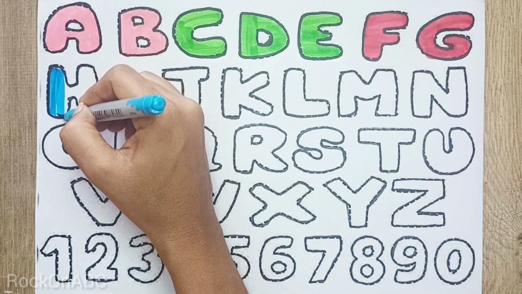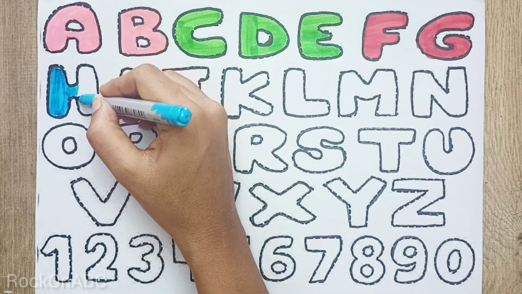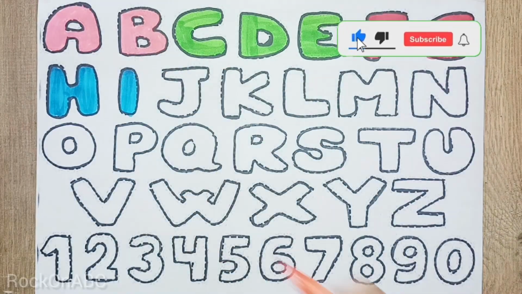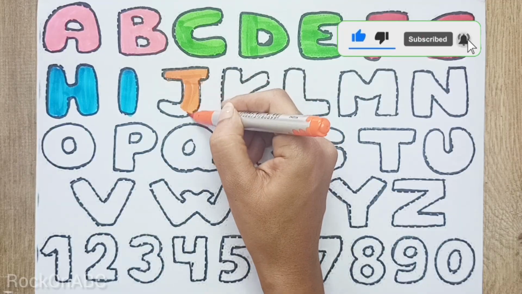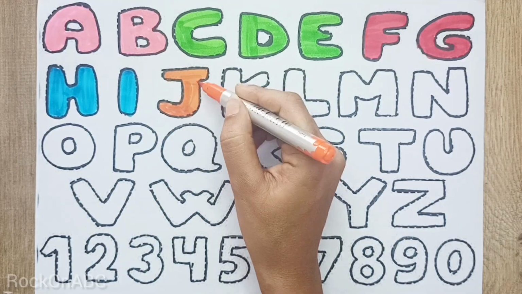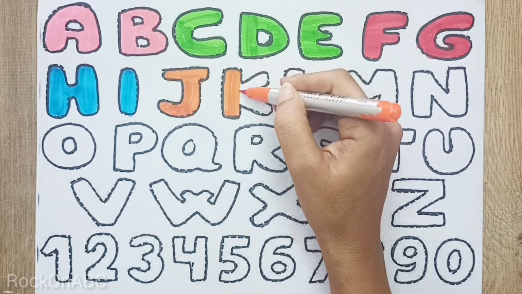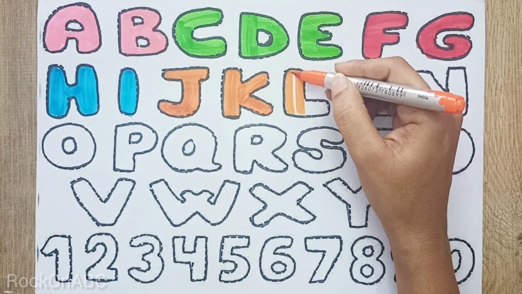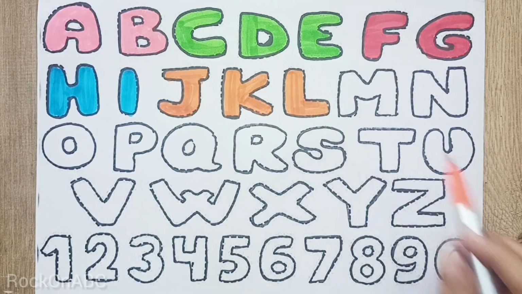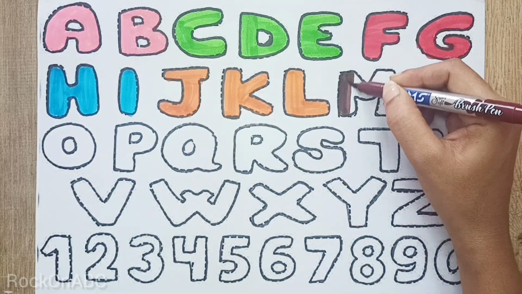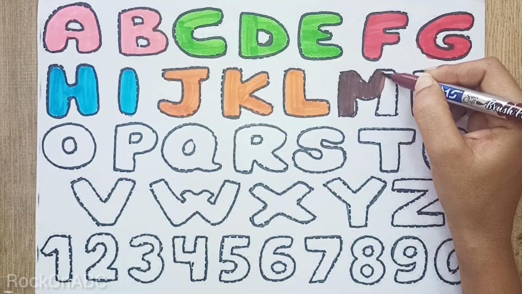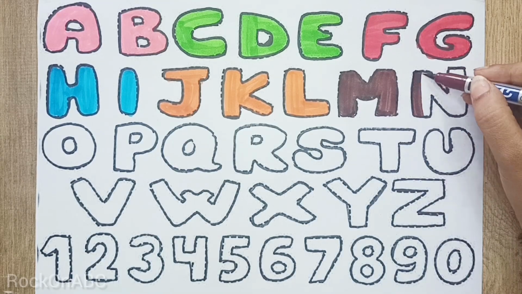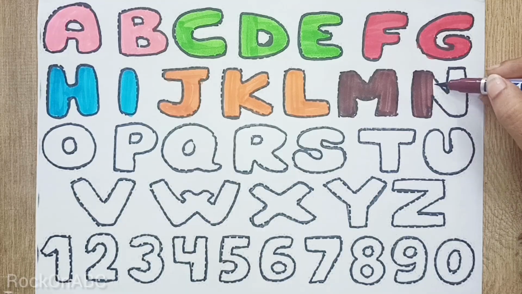Blue color H for house. I for iron. J for jump. K for kangaroo. L for light. Brown color M for mouse. N for nose.